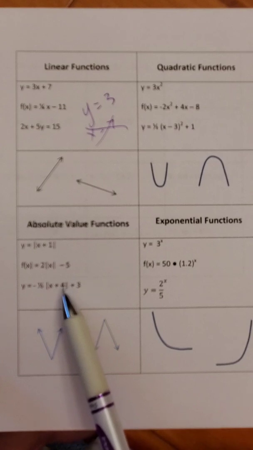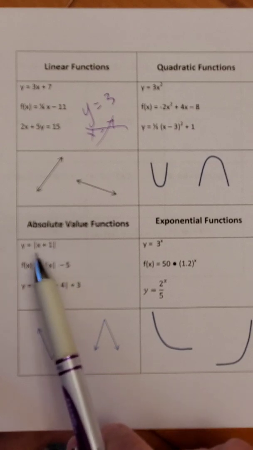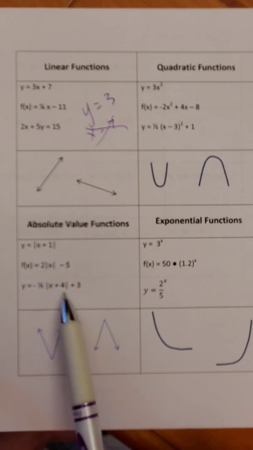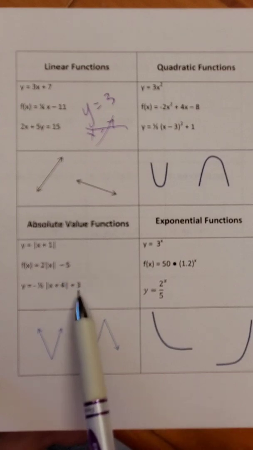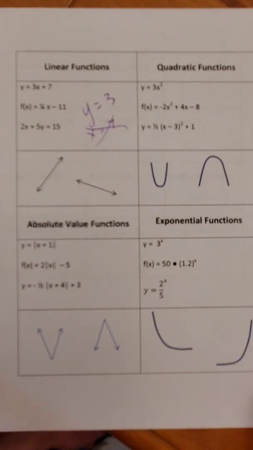Next, we have absolute value functions. It's pretty easy to identify those because you have those little absolute value marks. You will always have them. The x will always be inside for an absolute value function. Then you've got a plus or minus something multiplied out here. Those are absolute values. They look like these.